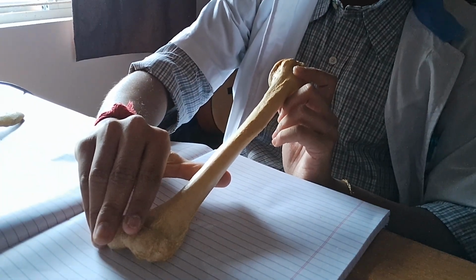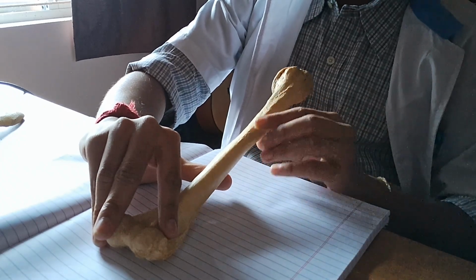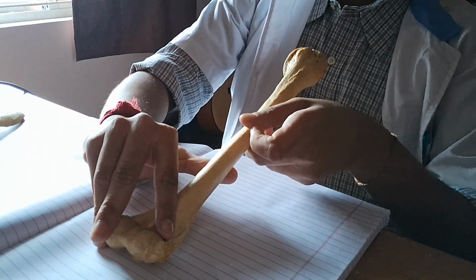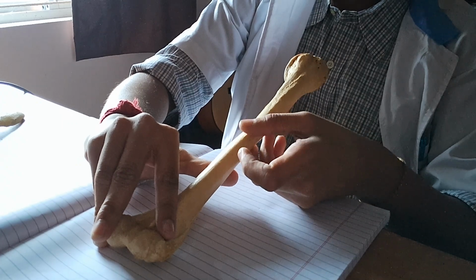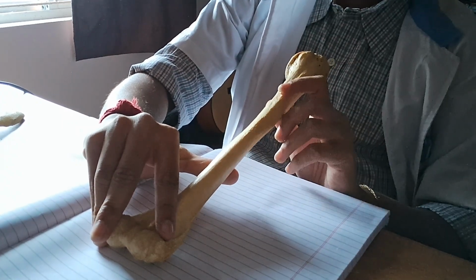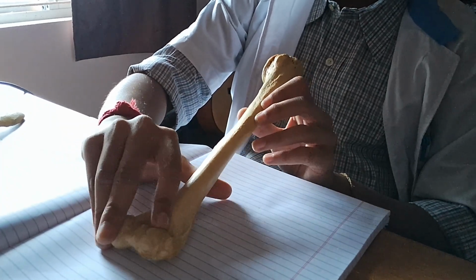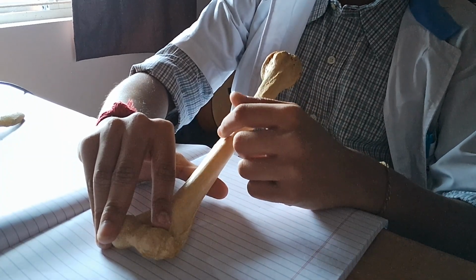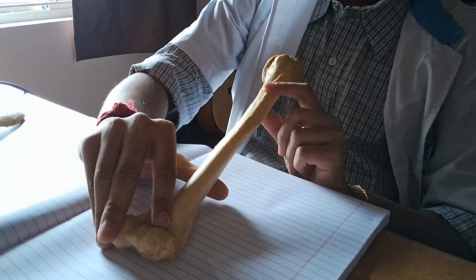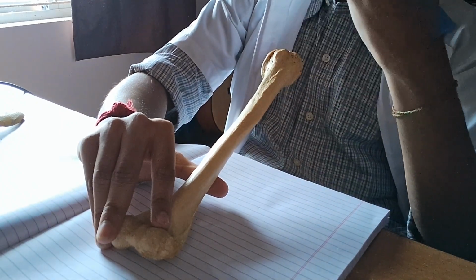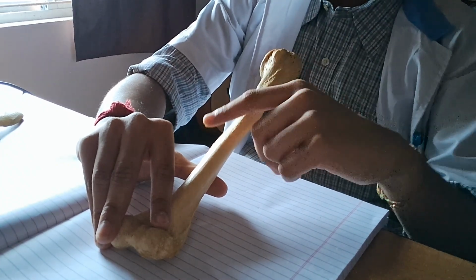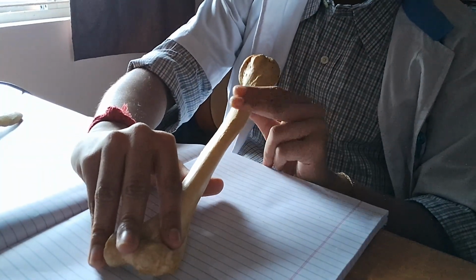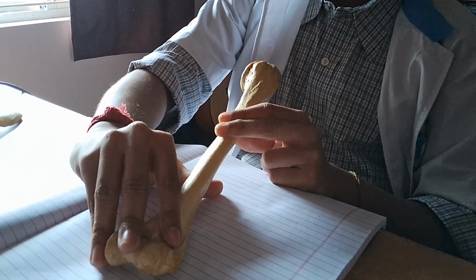So first, talking about coracobrachialis, near the middle of the shaft there is a rough impression of the coracobrachialis muscle, right? It is not prominent in my bone, it might be in your bone. Near the medial border is present the nutrient foramen, for the passage of the nutrient branch of the brachial artery. So this is the coracobrachialis muscle.